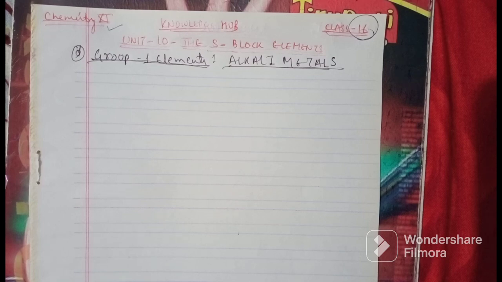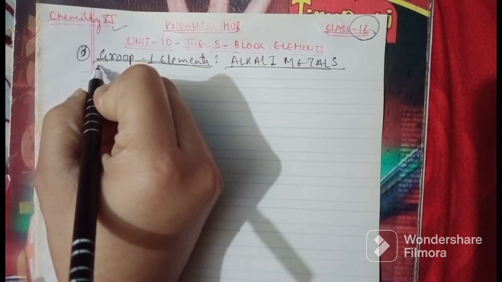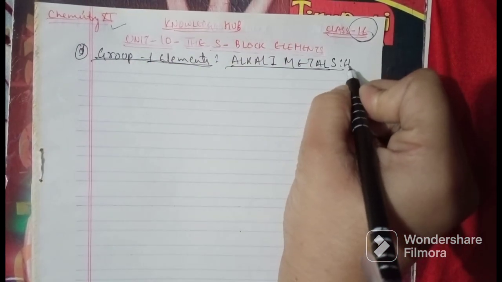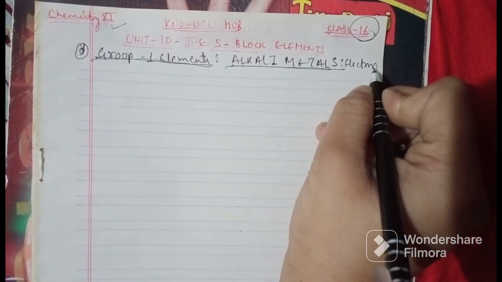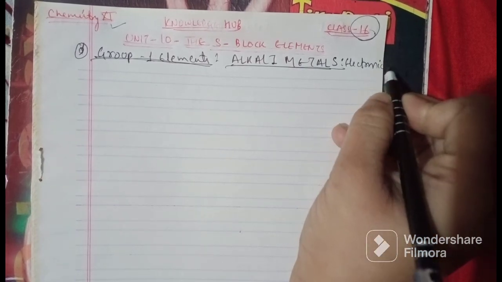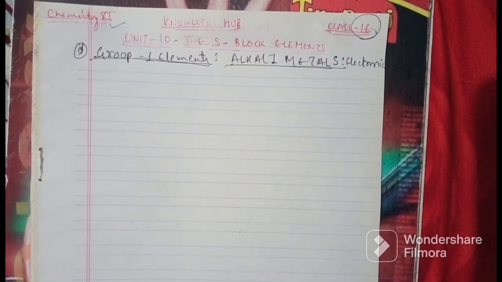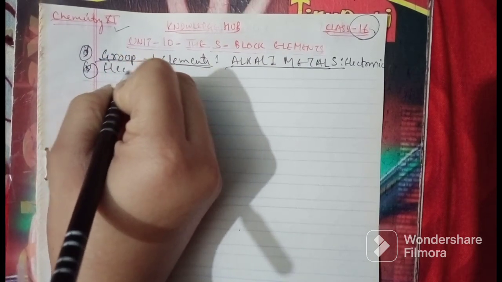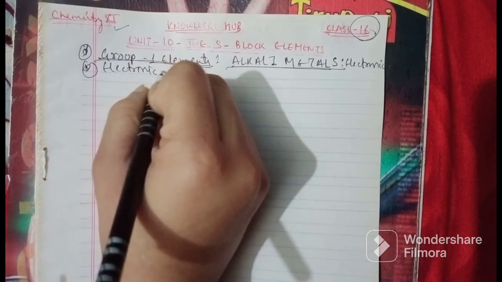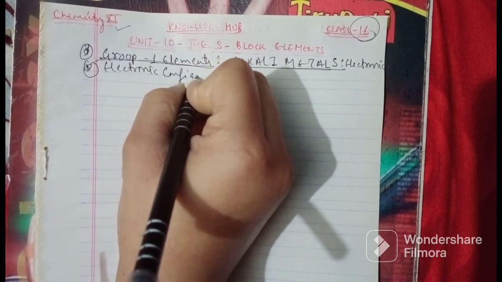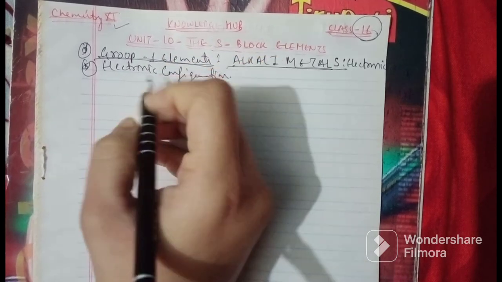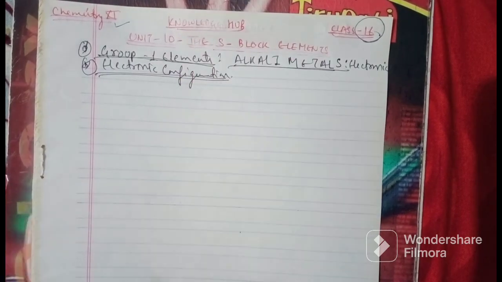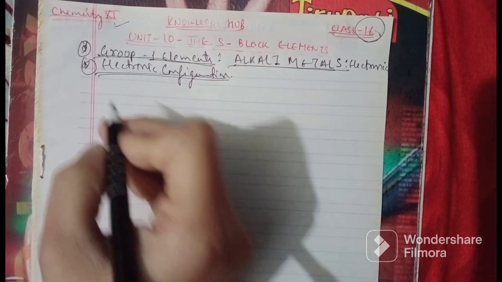So first we'll discuss the electronic configuration. The electronic configuration is given as follows: element, symbol and electronic configuration.